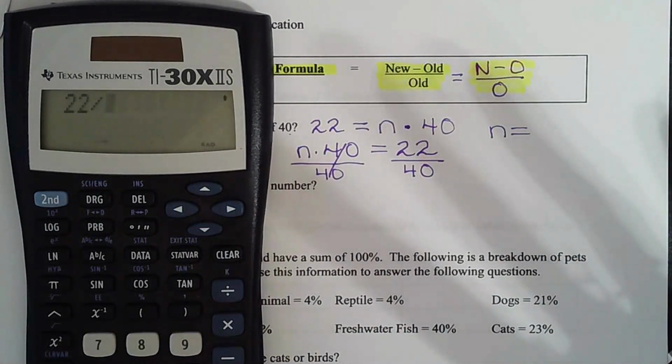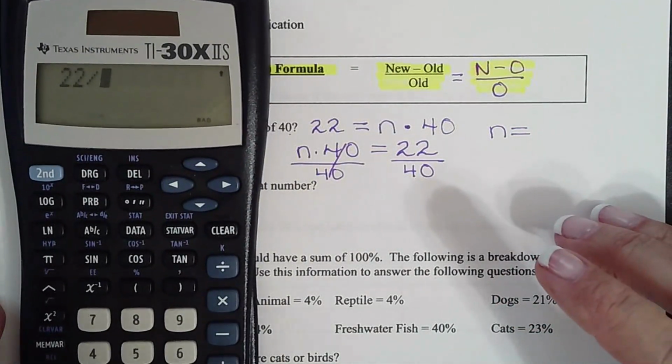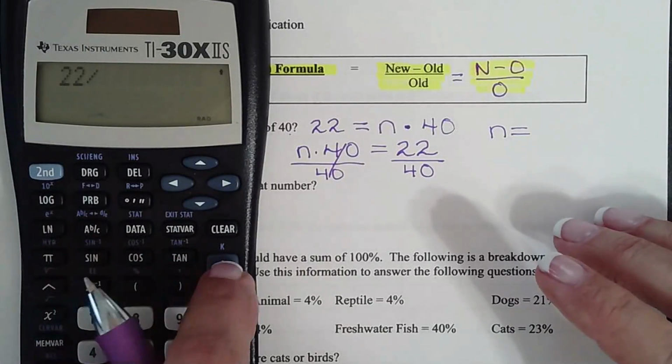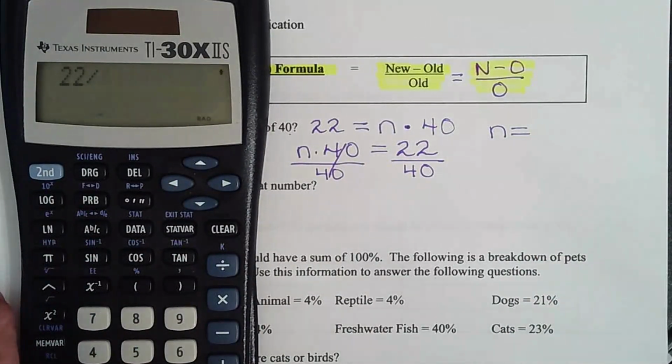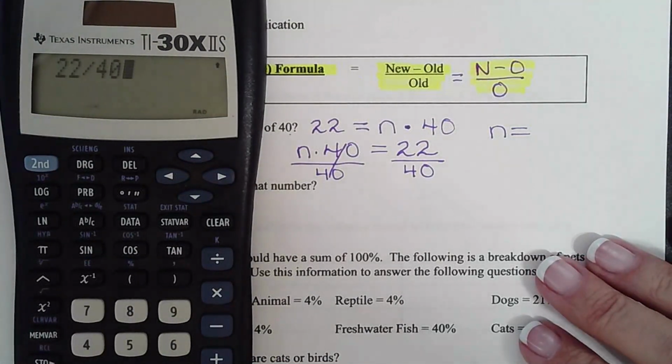But they can be used interchangeably, because they both mean the same thing. A fraction bar means the same thing as division. It comes down to what form you want your answer in. And to turn it into a percent, I want a decimal.